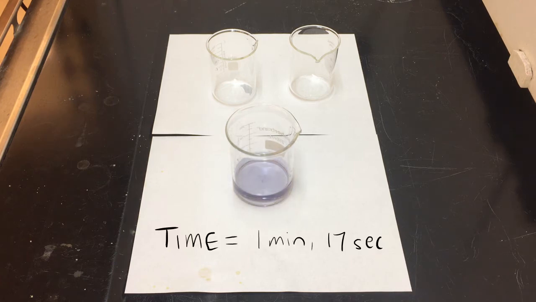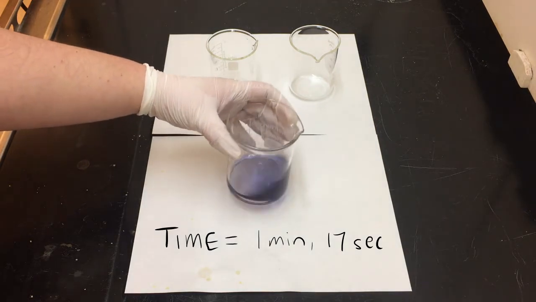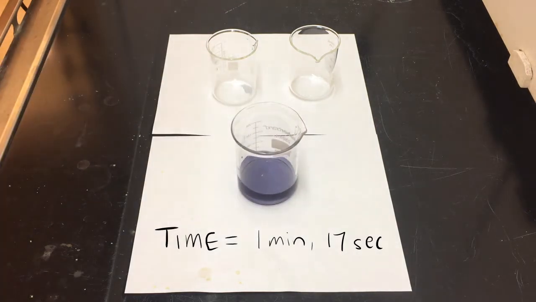All right, and there we go. As the blue product starts to kick in, we take a time measurement as the blue product begins to appear. That signals the decomposition completely of the S2O3 2-, and now we have this beautiful blue color in solution.